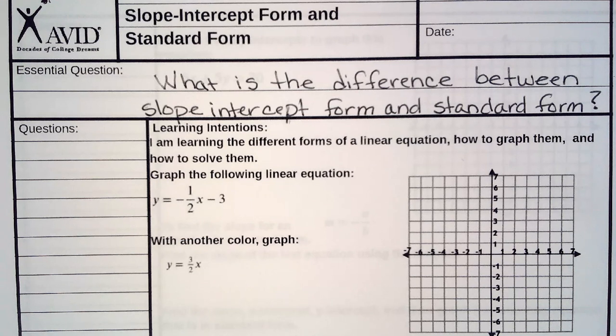Last class period, we learned about slope-intercept form. This class period, we're going to look at the standard form. So the essential question is, what is the difference between slope-intercept form and standard form? Your learning intention: I'm learning the different forms of linear equations, how to graph them, and how to solve them.